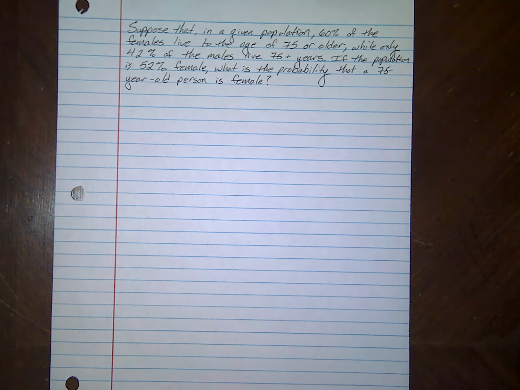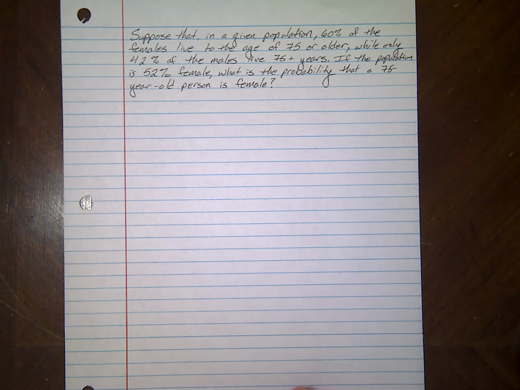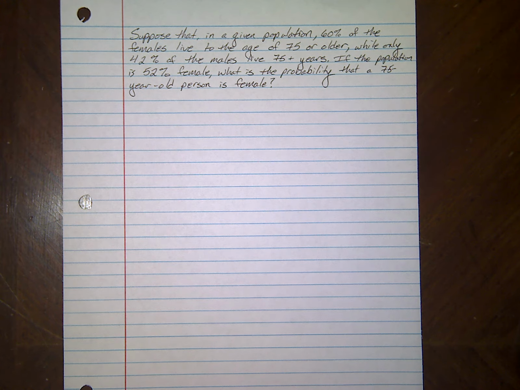Let's do another example together. This one's a little less relevant, maybe. Suppose that in a given population, 60% of the females live to age 75 or older, while only 42% of the males live 75 plus years. If the population is 52% female, what is the probability that a 75-year-old person is female?